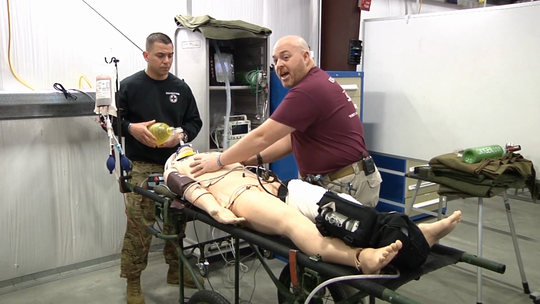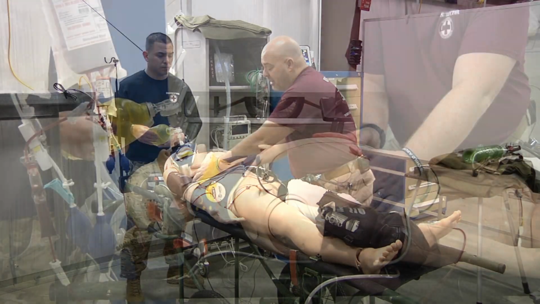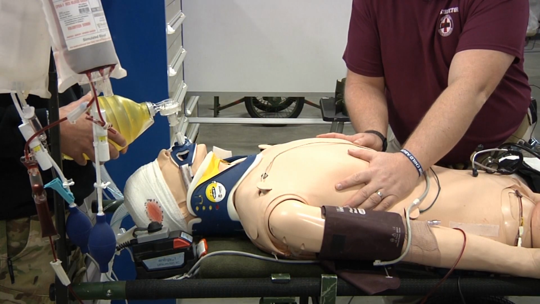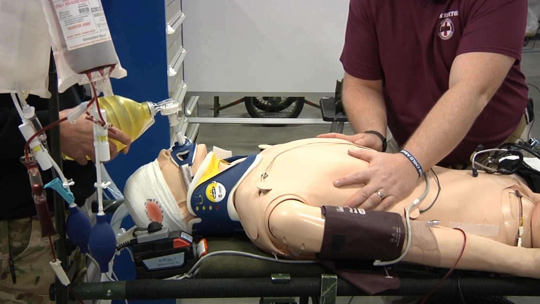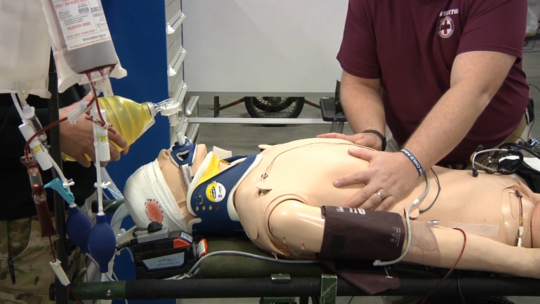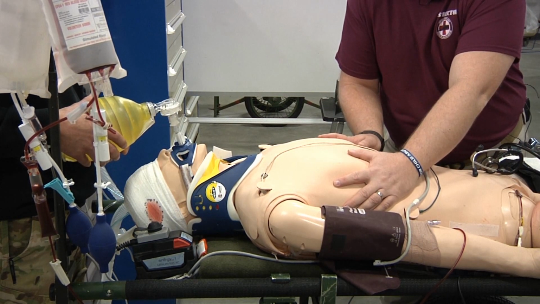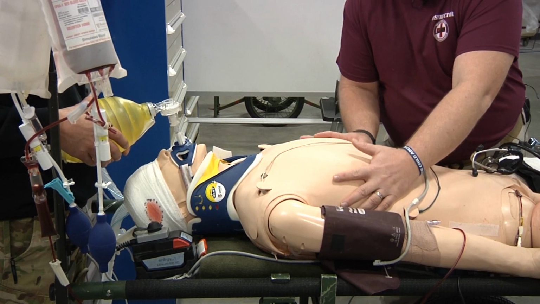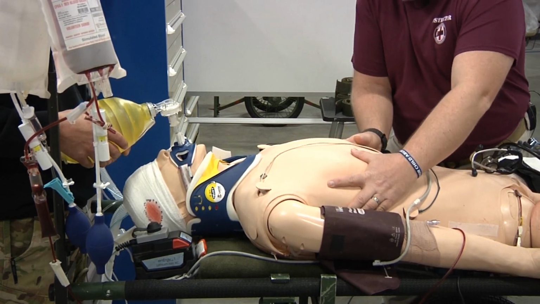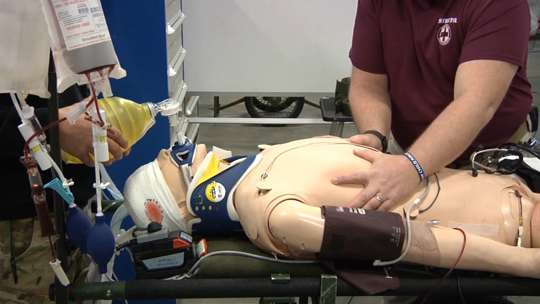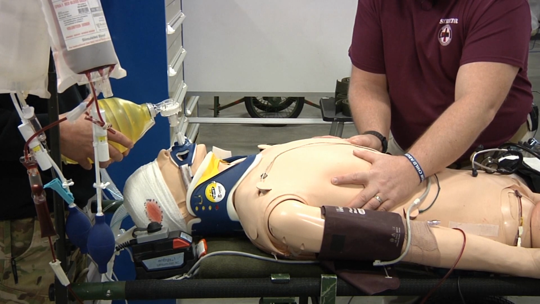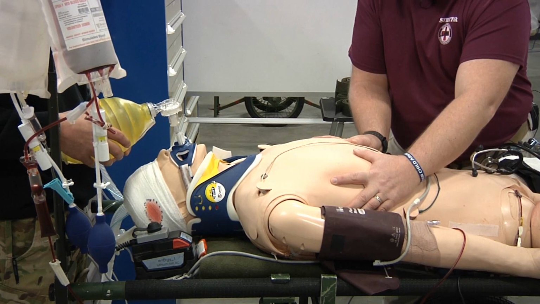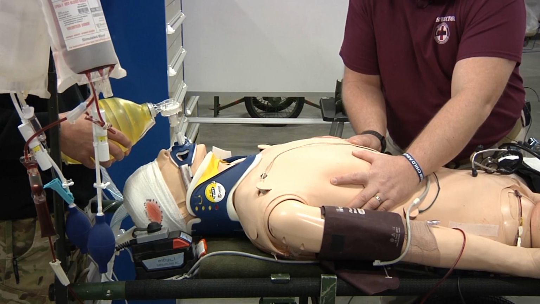And I'm going to check chest rise and fall with my hands. My hands now become my new diagnostic tools in the aircraft. I do not have the ability to auscultate, but I do have the ability to feel and observe. So take your hands, get them up on the patient's chest, feel that chest rise and fall, look for equality with every breath, and this now becomes your baseline.